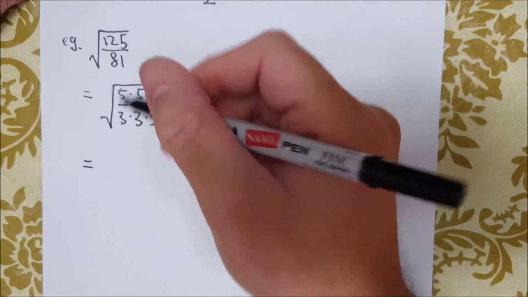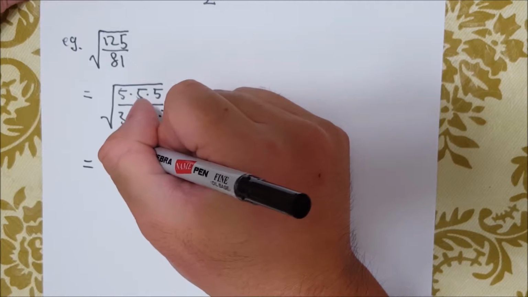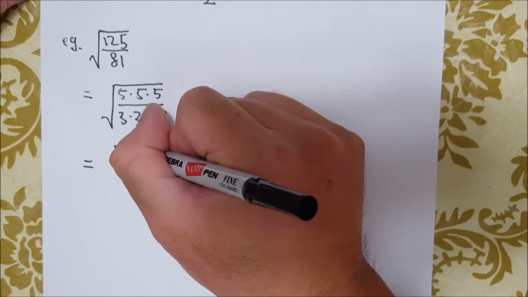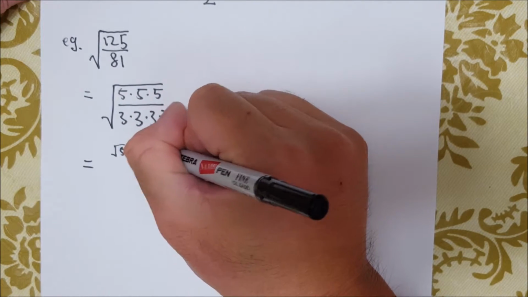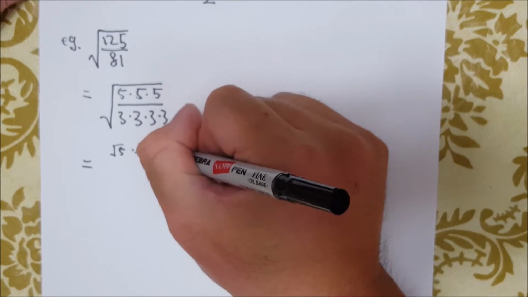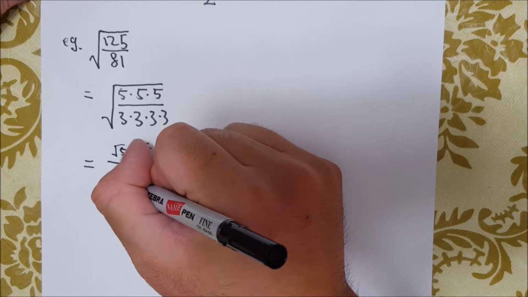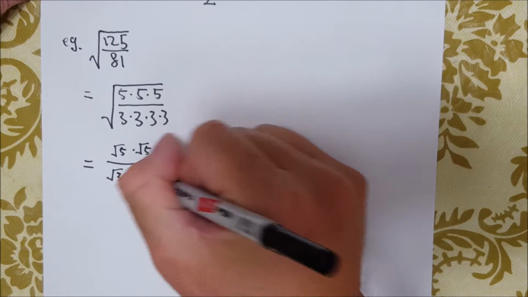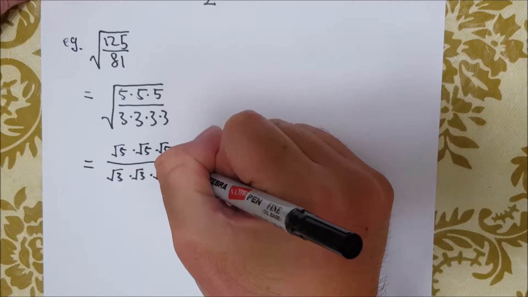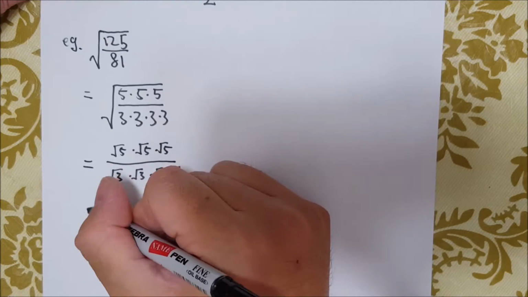Then we get square root of 5 times square root of 5 times square root of 5 over square root of 3, 3, 3, and 3.